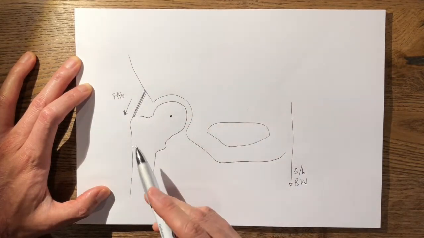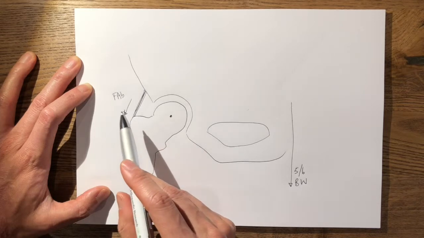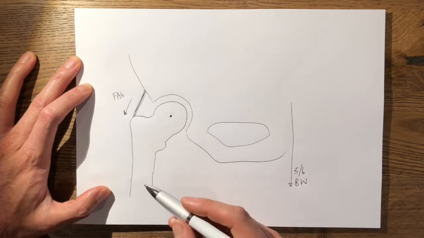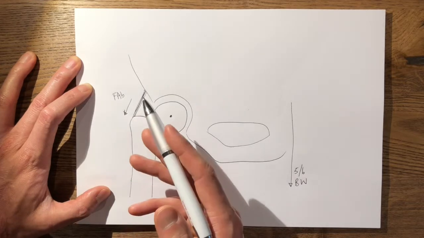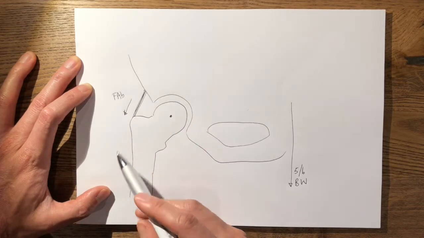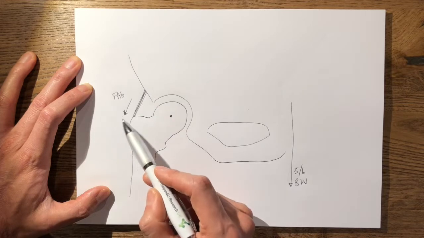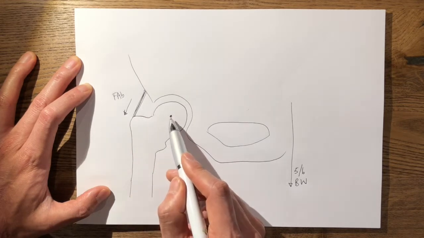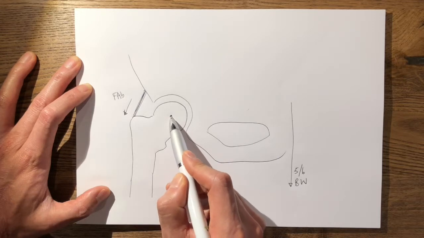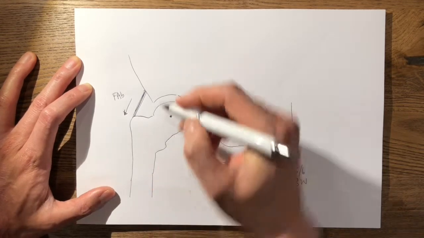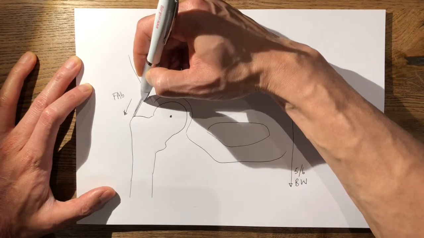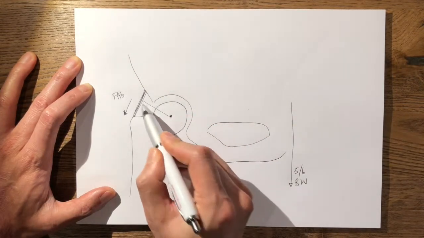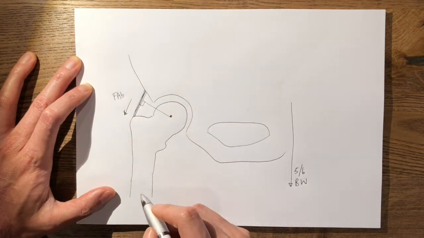And a moment is a force which is perpendicular acting around an axis of rotation. So to calculate the moment, it's calculated by the force multiplied by the distance which is perpendicular to the axis of rotation. So in this case, the perpendicular distance is from there to there, and this is at right angles.